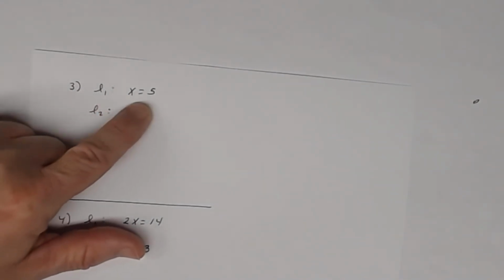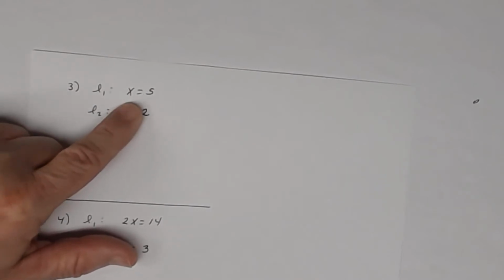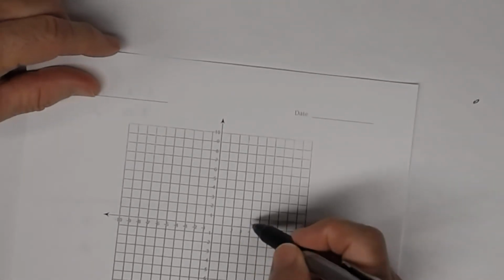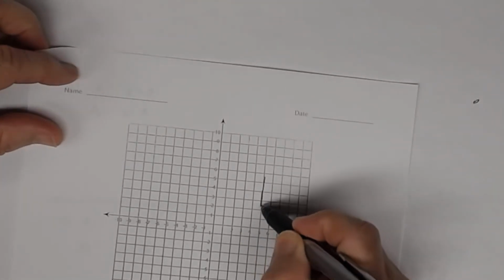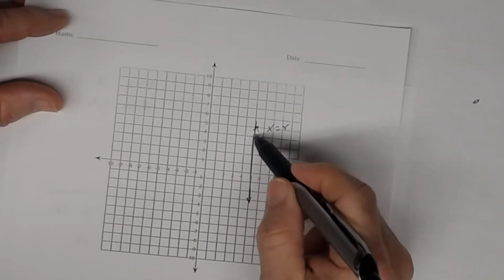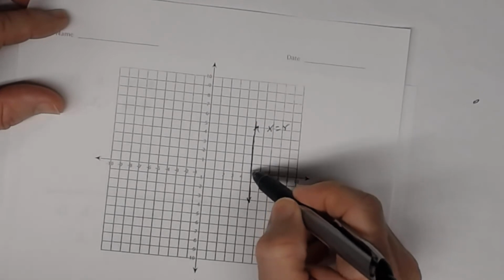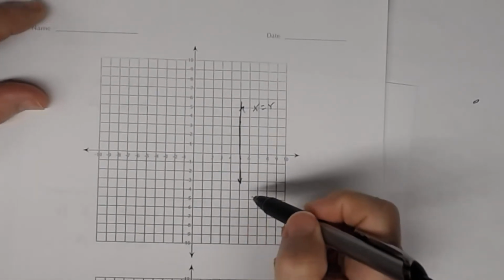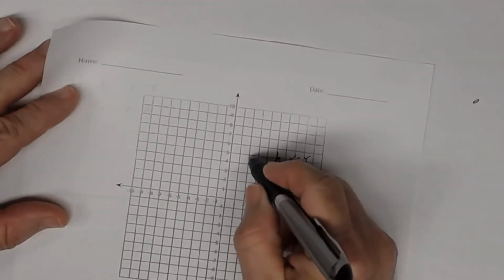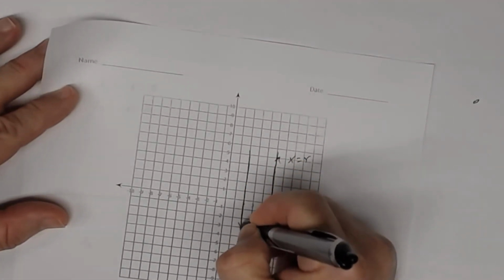What kind of line is x equal 5? X equal 5 is a vertical line, right? So I want you to remember that. Let's go ahead and look at it in terms of a grid. So x equal 5 is right here. No matter where you are on this line, x is always equal to 5. If you look at the next one, x equal 2, here's x equal 2.